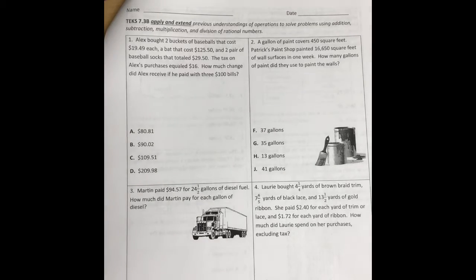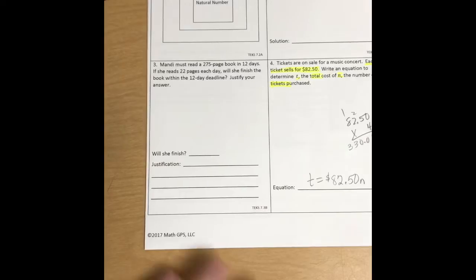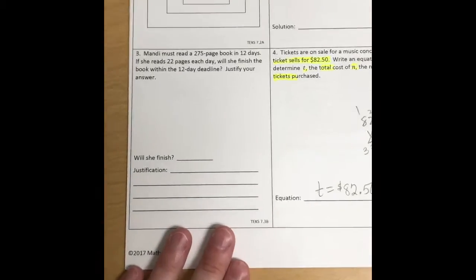So this lesson is over 7.3b. It is using addition, subtraction, multiplication, and division of rational numbers. We're going to start with number 3. I'm going to zoom in on it.